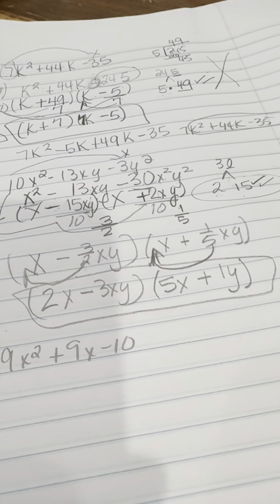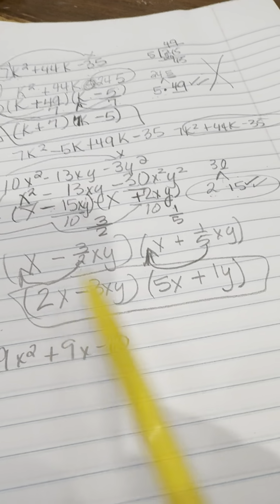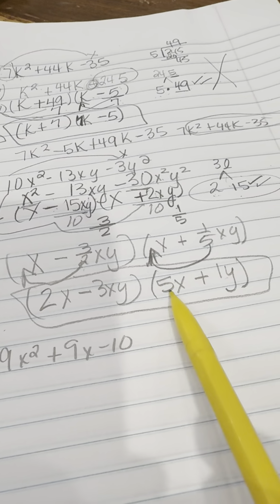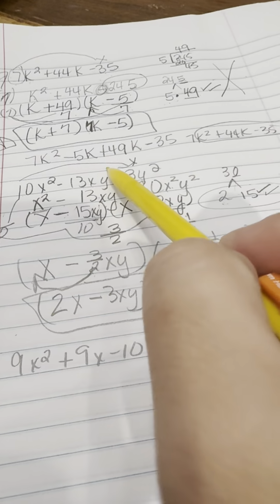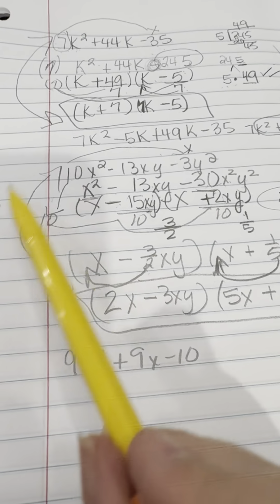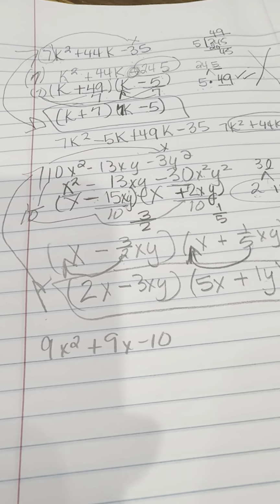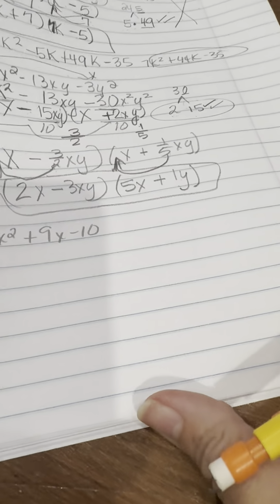And again, we're not going to do it again, but if I were to use FOIL, first, outer, inner, last, and multiply those things like we did up here, these two are going to be equal. One of them is just undoing the other. Okay? All right, we're going to do another one.